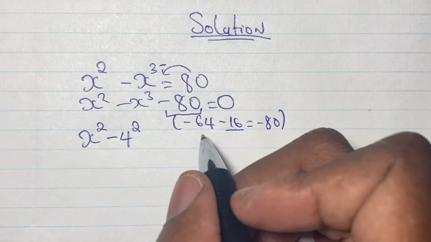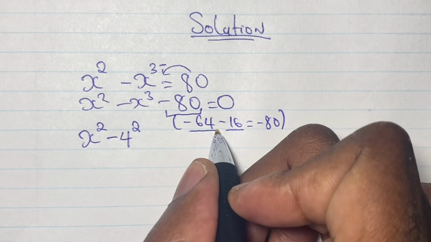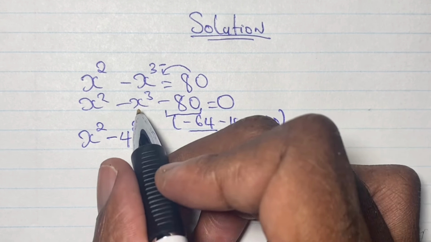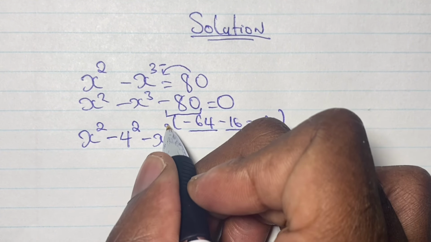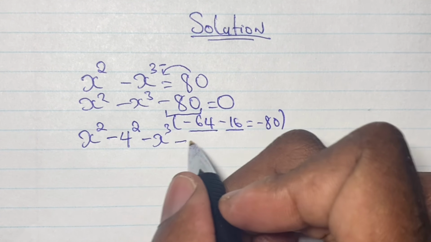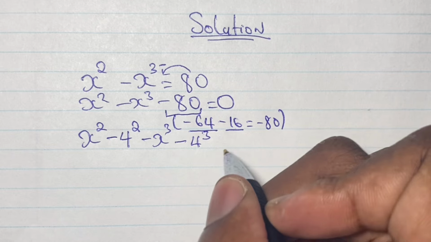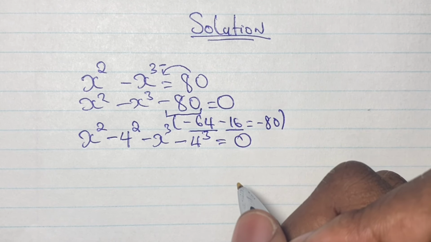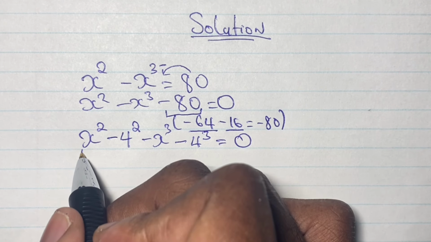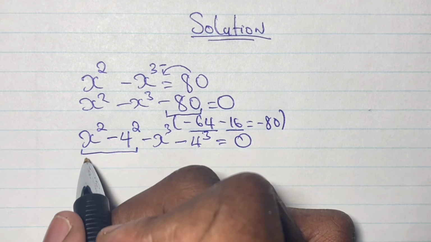And just like our 16, the 64 is a cubic number. So we would put that with x cubed, so we have minus x cubed minus, we know 4 cubed is 64, so we have minus 4 cubed, and we have that equals 0. Now in doing all of this, it makes our equation more possible and easier to solve.